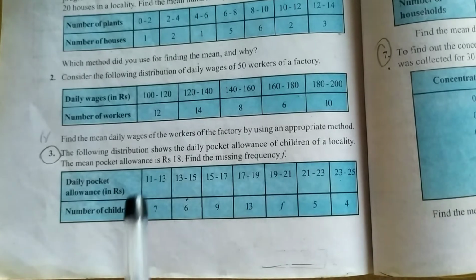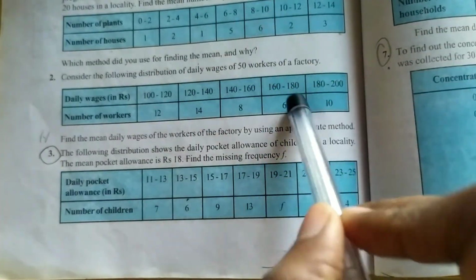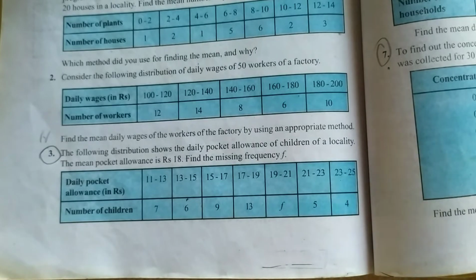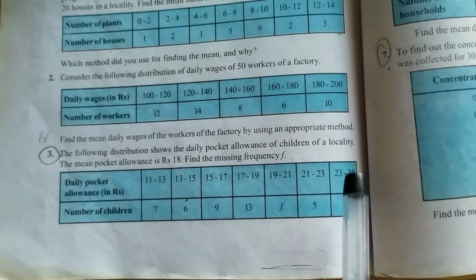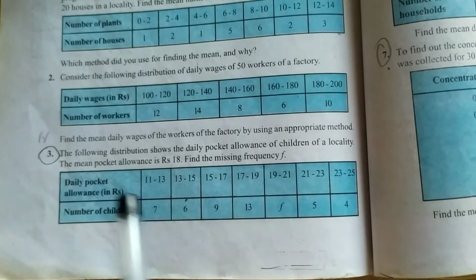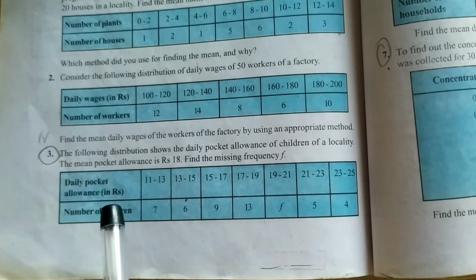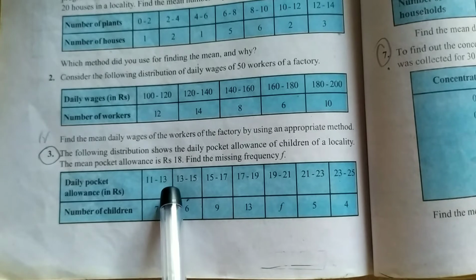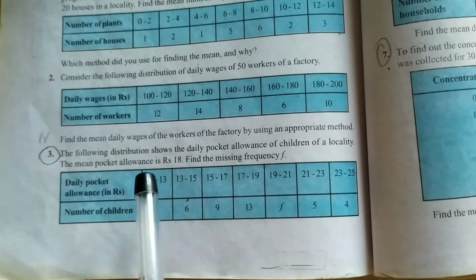So here you can see, compared to the previous two questions, where they had asked to find the mean, here the mean is already given. You have to find the missing frequency. Just have a look at the given data. Daily pocket allowances in rupees is given. For 11 to 13, 7 children get the pocket money.